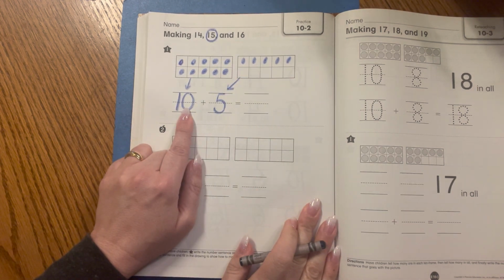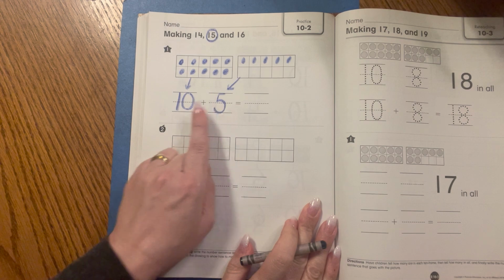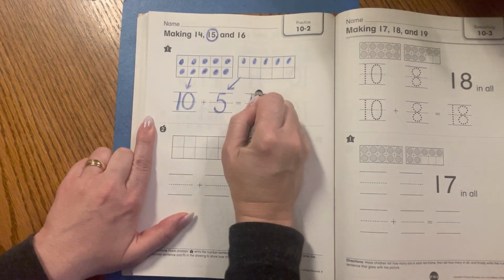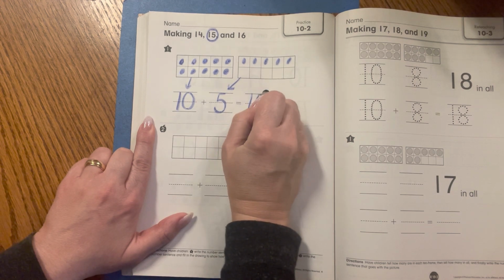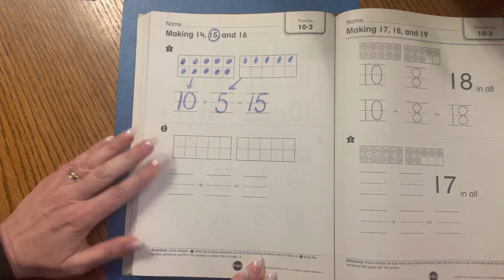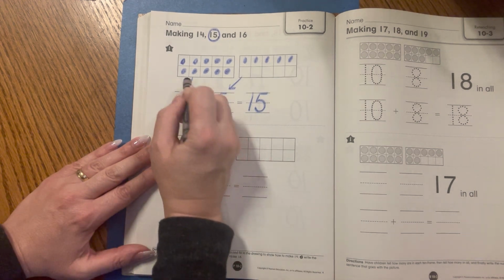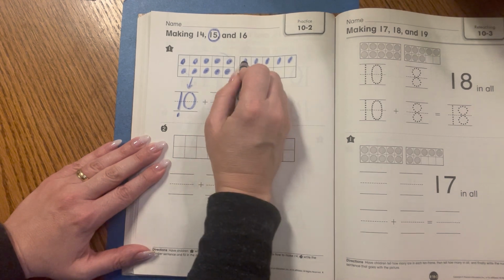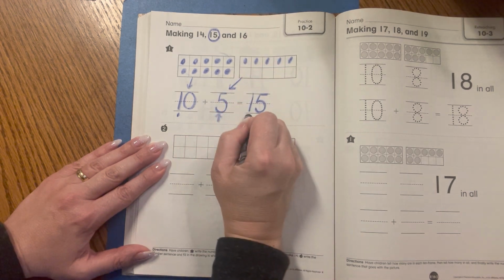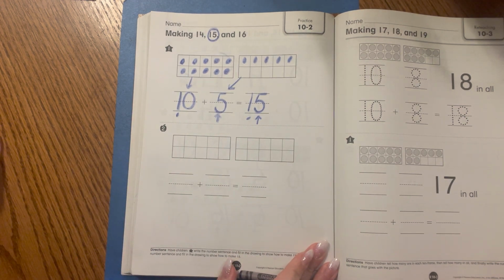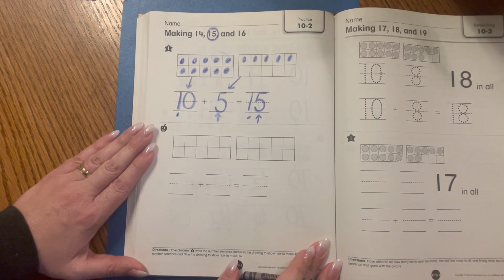A 10 and 5 more. 10 plus 5 equals 15. A 10 and 5 ones. That's right. 10 plus 5 equals 15. Do you see the 10? All of it here. And do you see 5 ones? 1, 2, 3, 4, 5. A 10 and 5 ones. 15. Great job, friends. Now, for apple number 2, you can choose.